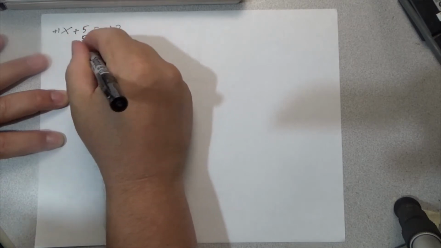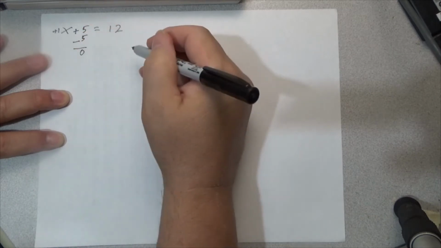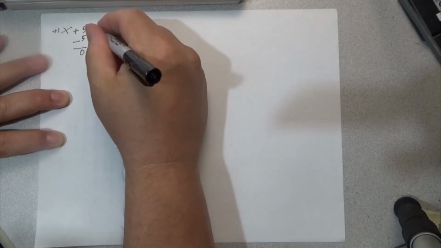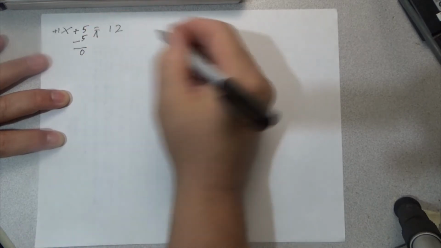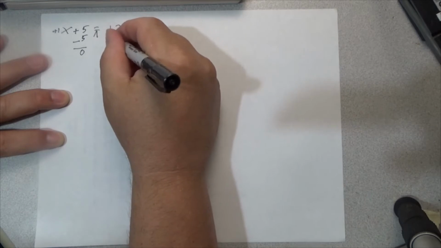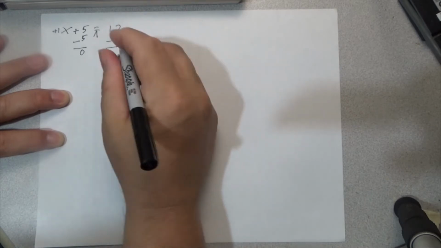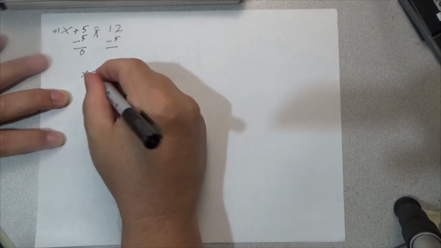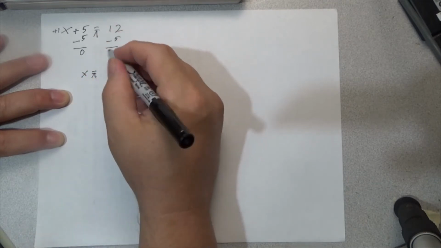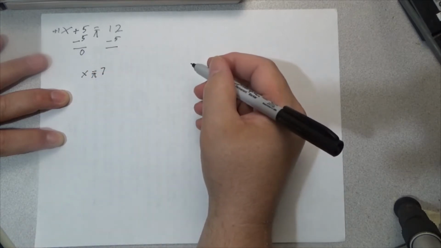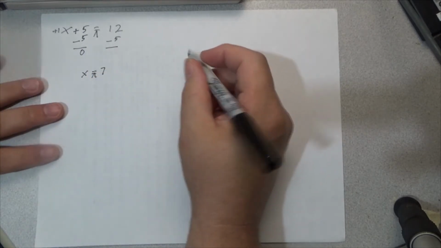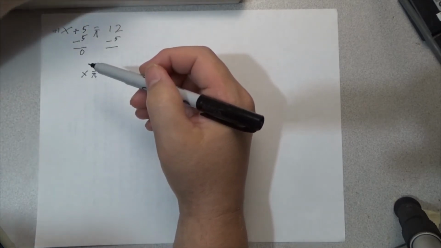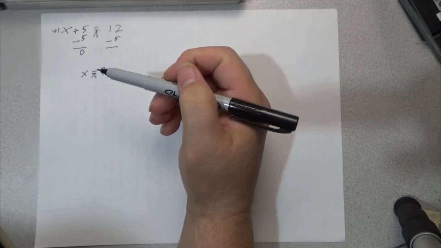The 5 is in the way and it's being added, so we need to use the subtraction principle. So I subtract 5. What that does is makes that 0. So I've got x on one side now. However, in order to maintain the balance, I have to subtract the same from the other side. So 12 minus 5, the equal sign is maintained, and I get 7. Alright, so that's the subtraction principle.